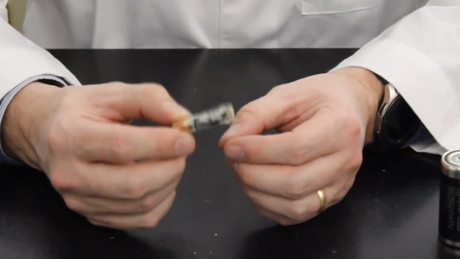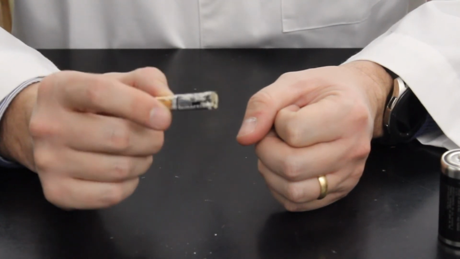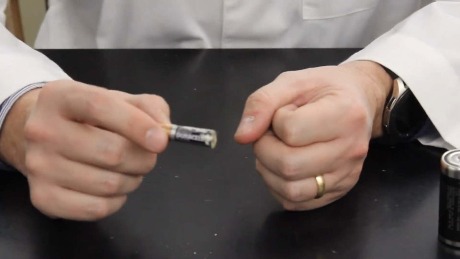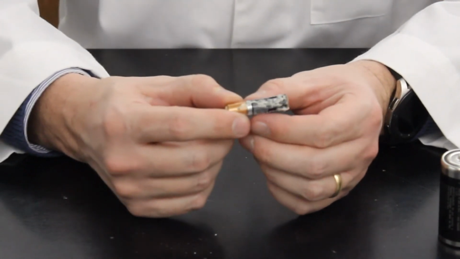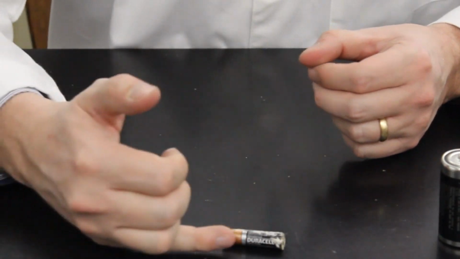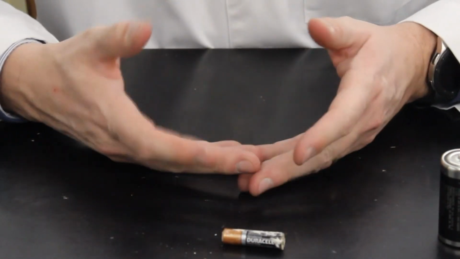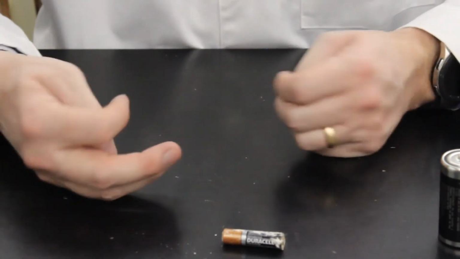This is also another reason why we don't throw batteries away. We always want to recycle them because some of these chemicals are not good to be in our landfills. We prefer to get those in a controlled environment where we can recycle the batteries into new things. So you can see the chemical reaction that's happening. Batteries take chemical energy and turn it into electrical energy.